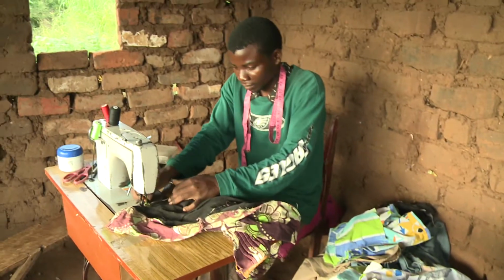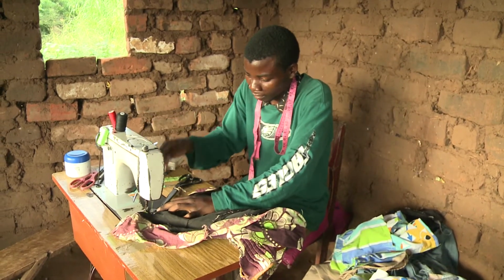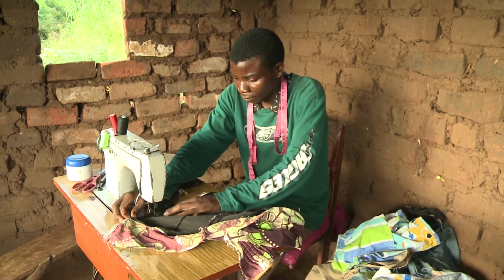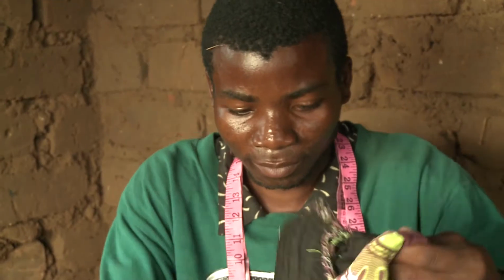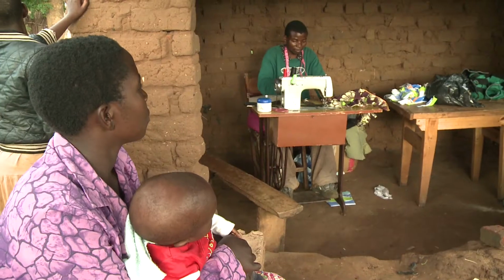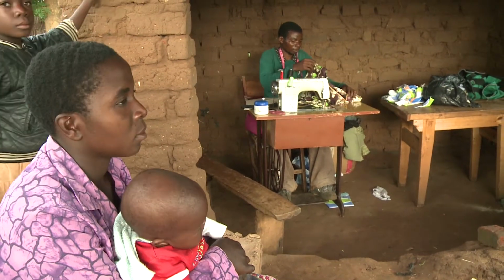The vocational skills training can lead directly into employment as well. Joseph Omari is a former child laborer who was identified by a previous ILO IPEC program and trained as a tailor. He set up his own business, which is thriving.